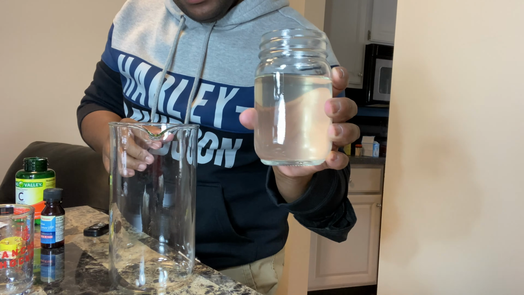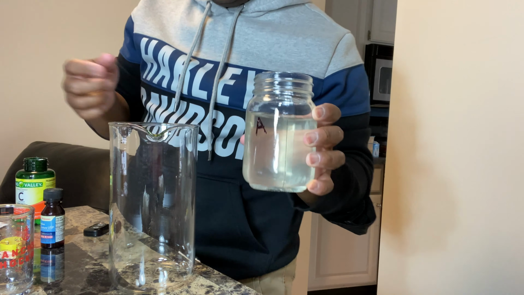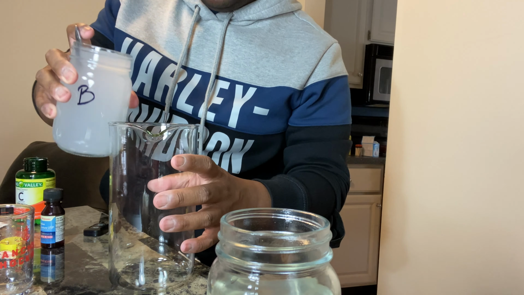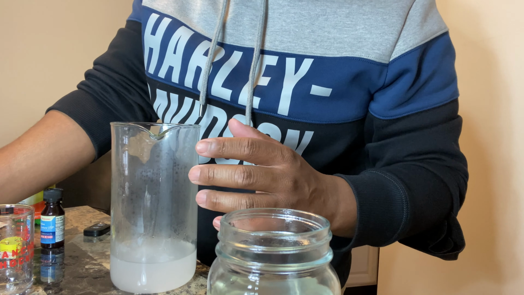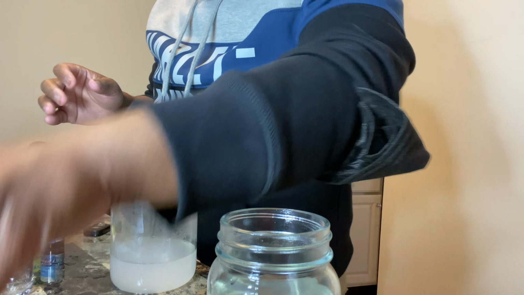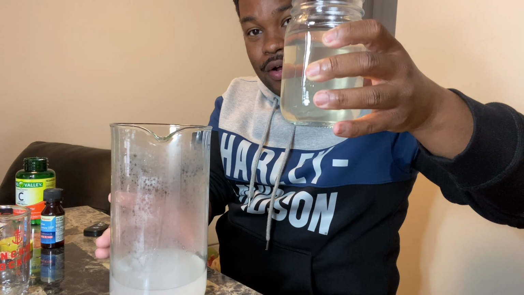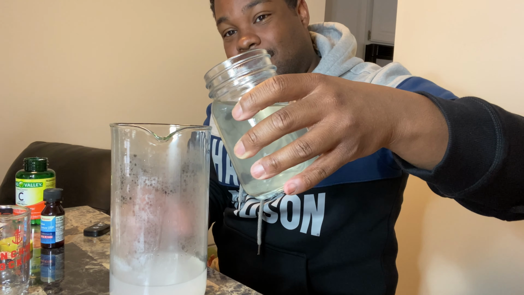So we have solution A, which is the vitamin C and the iodine tincture. And we have solution B. Going to go ahead and pour some of solution B in. Okay. And let that settle for a second because it's still hot. And now I'm going to take about equal parts of the iodine vitamin C mixture, and we should see what happens.